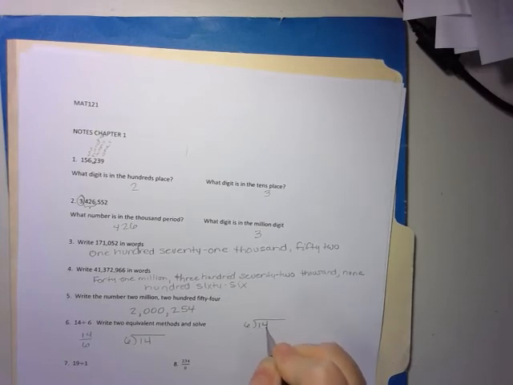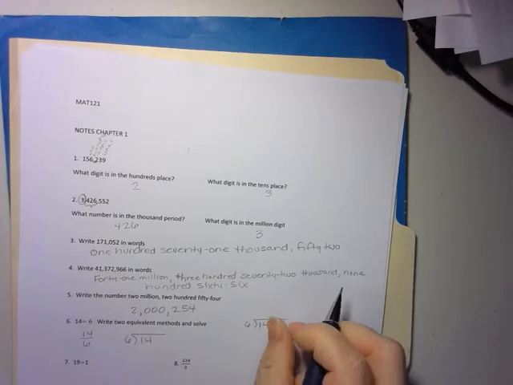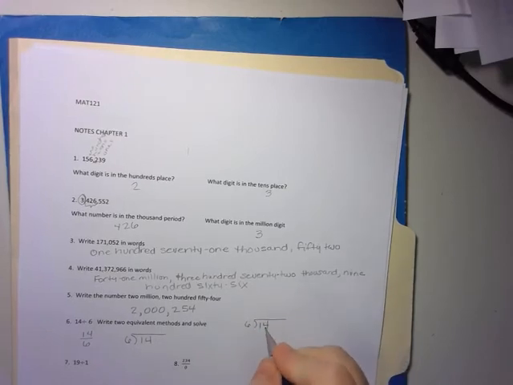Six goes into 1, doesn't. 6 goes into 14 twice, so I put my 2 right above the 4. 6 times 2 gives me 12. Subtract that. Put a decimal point here. Bring down my 0.